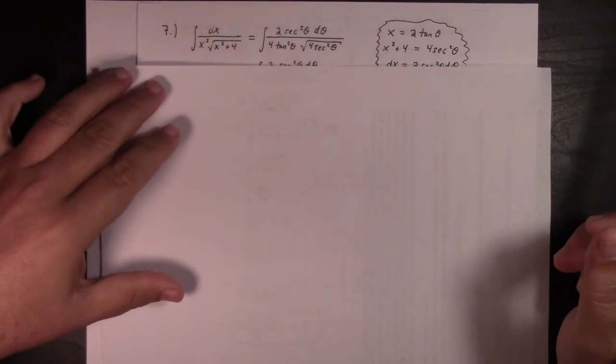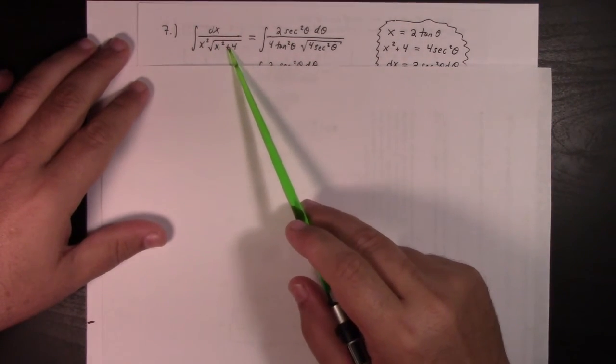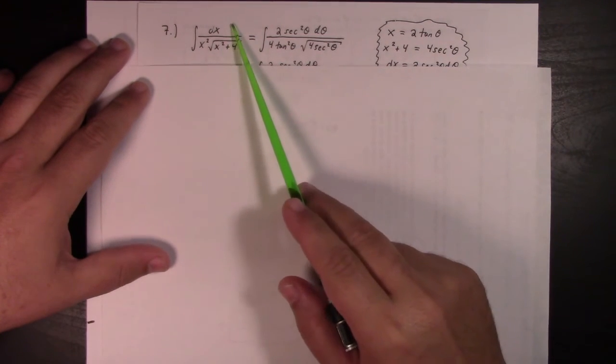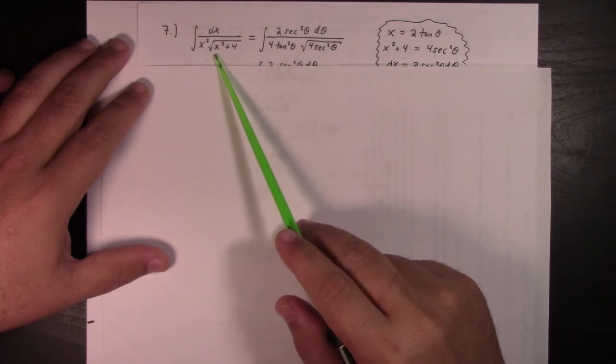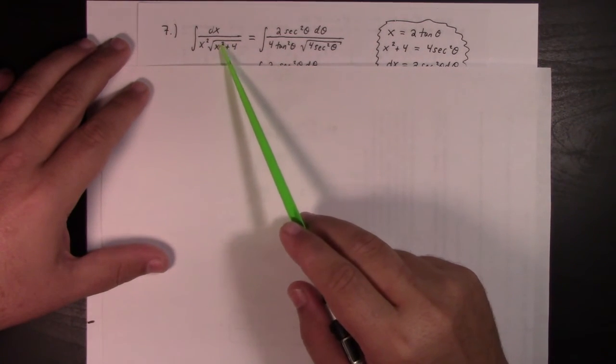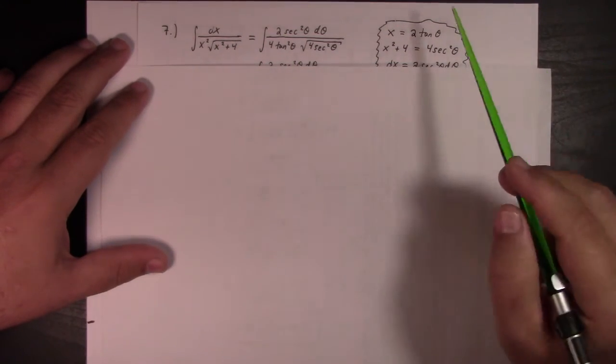Alright, another example. Example 7. If we have dx over x squared times the square root of x squared plus 4, by the way, my internal logic is, hey, can I do a u substitution here? I think for a second I can, oh no, I can't. So probably trigonometric substitution is a good choice because it's got a square root in it. Or possibly hyperbolic, let's see what happens.